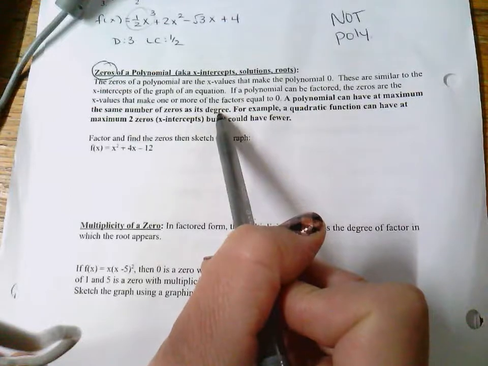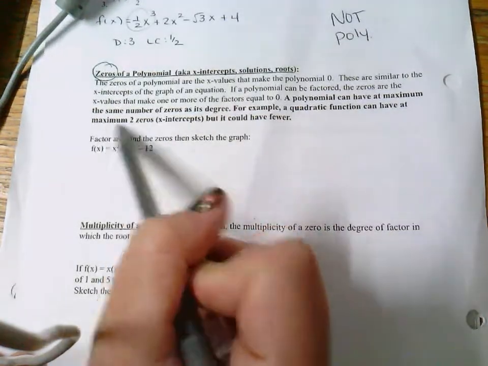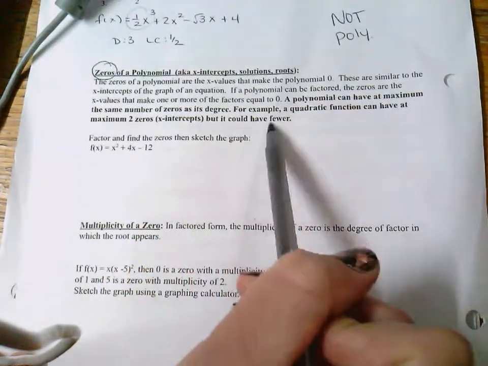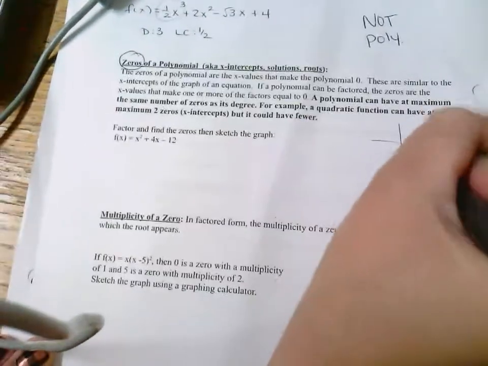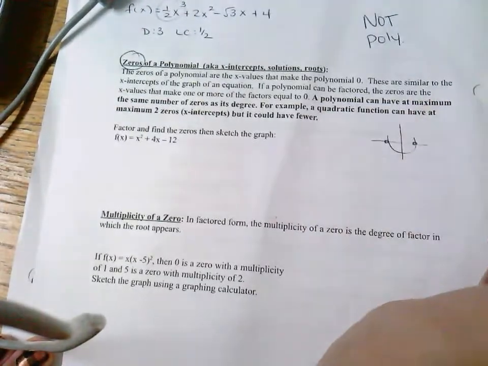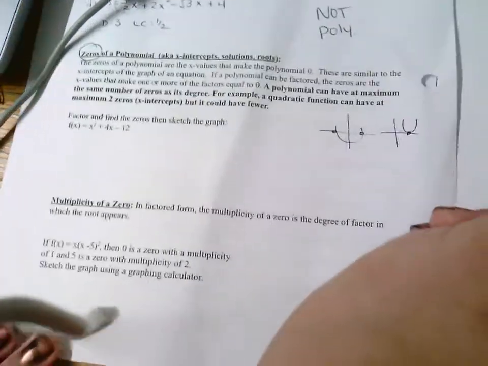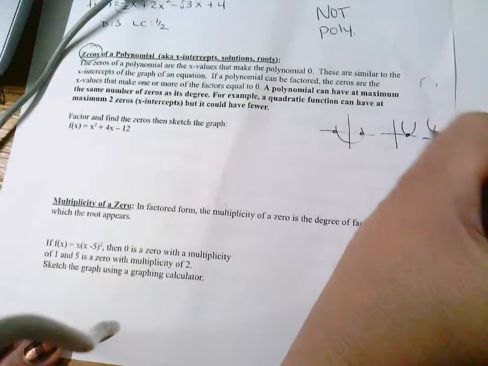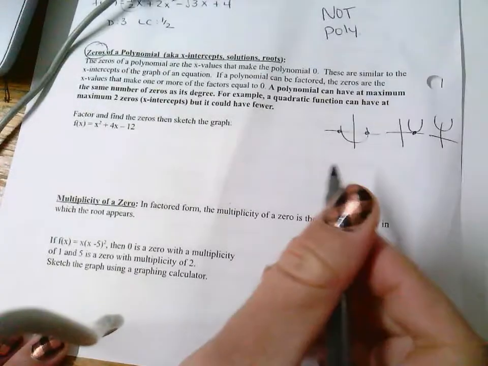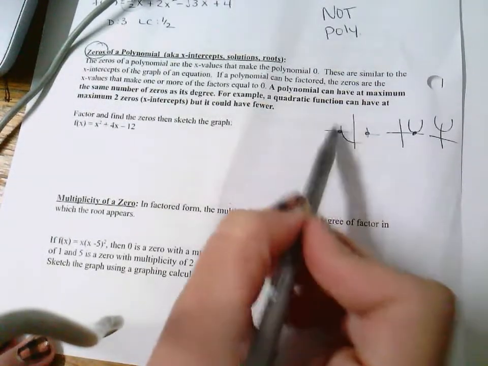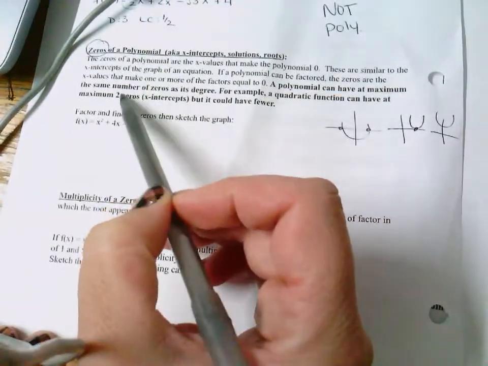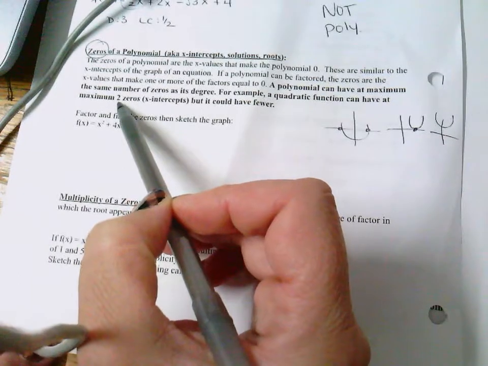A quadratic could have two x-intercepts, but it could have fewer. It might only have one x-intercept if it just touches the x-axis, or might be up here and have no x-intercepts. There could be as many as two. It's a maximum of two if it's a quadratic, but it could have less.